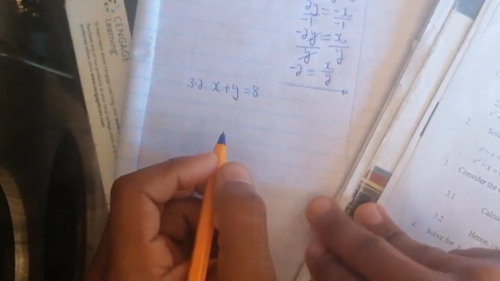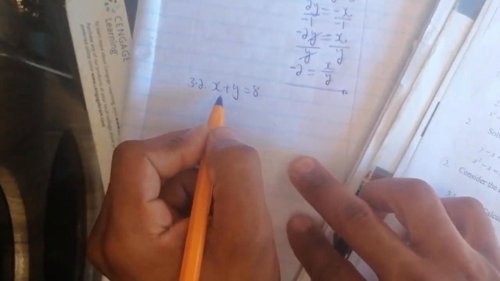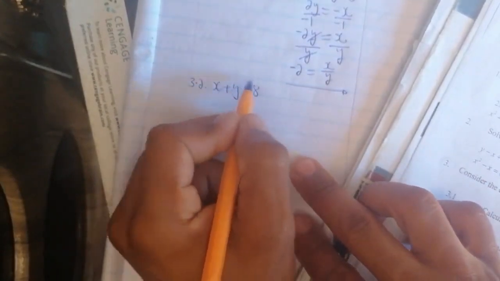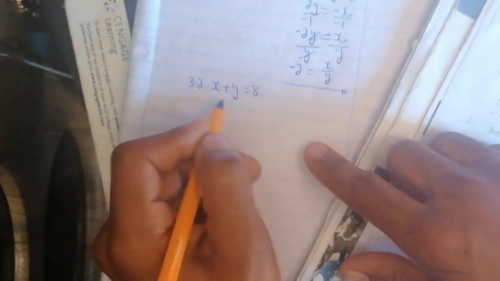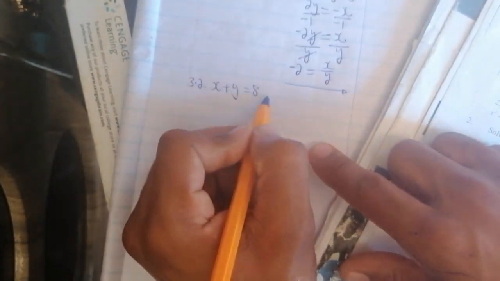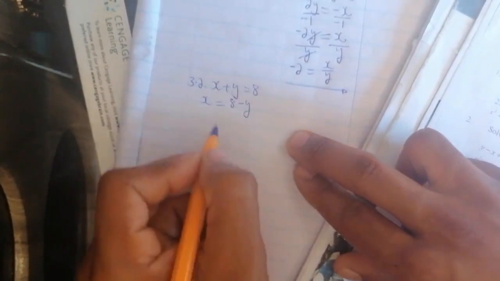Right, how do we do that? This is the question, how do we do this? So we are told that x plus y is equal to 8. And we can make x or y the subject of the formula in here. I can take this one to the other side: x is equal to 8 minus y.